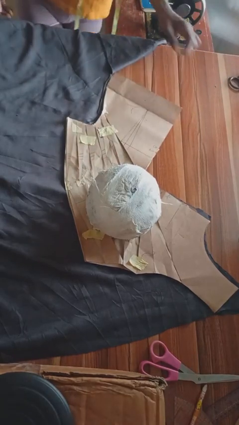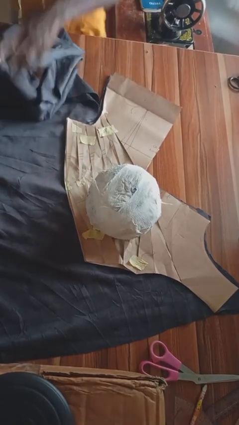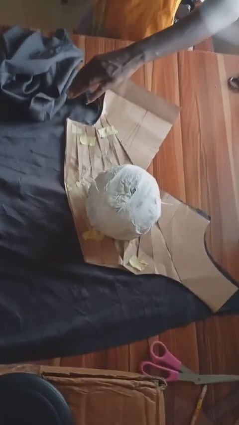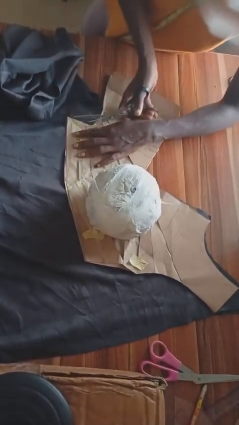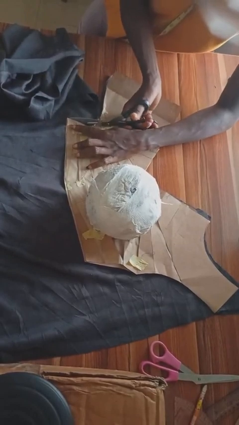I'd love to cut this one on the floor. It's really stressing. So just cut.